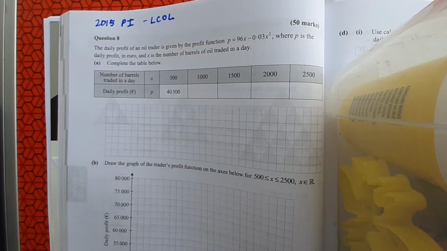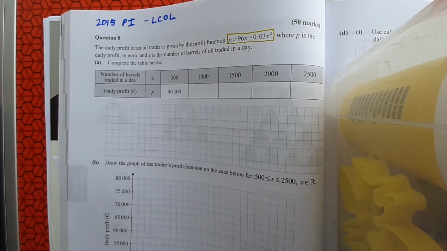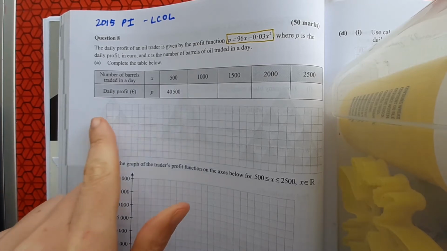This video is for Leaving Cert Ordinary Level 2015, Paper 1, Question 8. So the question starts off with a function for profit that we're being given, p equals 96x minus 0.03x squared. And we're being told that p represents profit in euro and x represents the number of barrels of oil traded in a day. And the first thing they want us to do is complete this table.